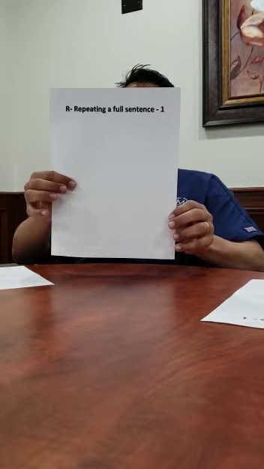The third component comes with the repeating of a full sentence. Repeating a full sentence is usually examining the left hemisphere. We ask a patient to repeat a small sentence like, "Today it will be a very nice day." If patient is able to repeat a full sentence, it will be 0 score. But if there is some problem, then patient will score 1.